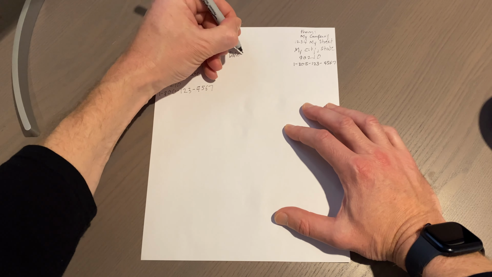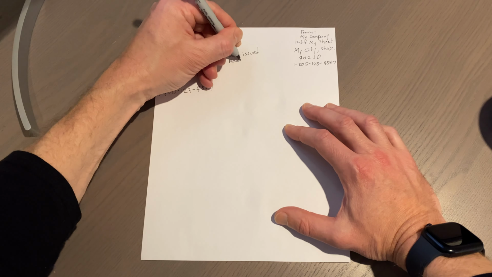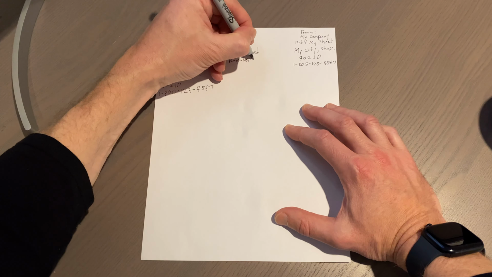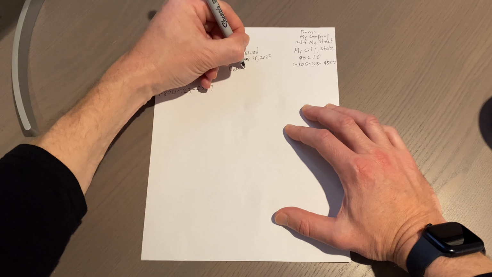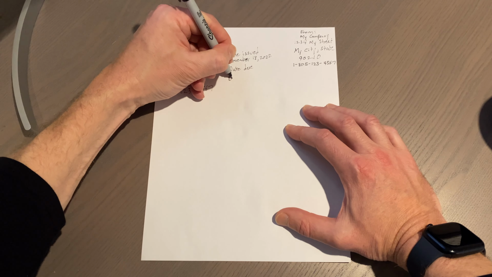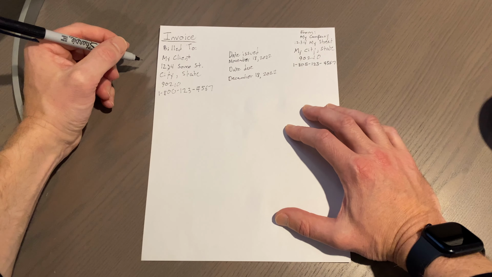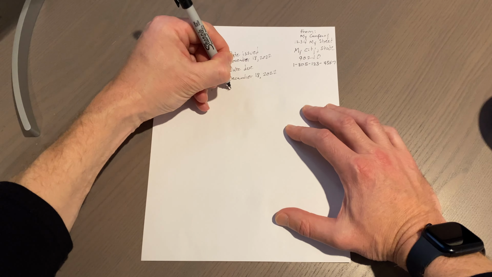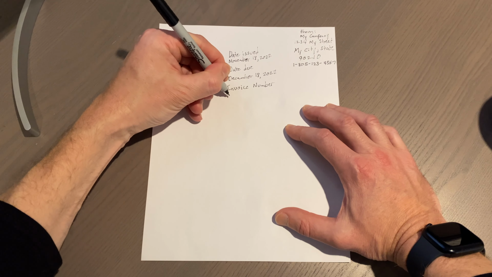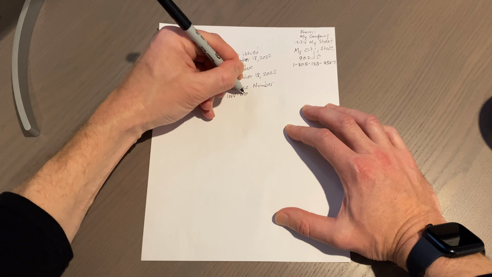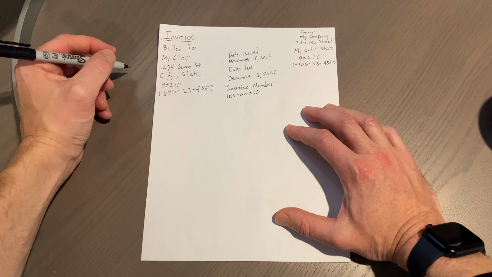Next, you're going to add the date issued. This is when you've issued the invoice, as well as the date due, so when the invoice is due. Underneath that, you can add an invoice number. Invoice numbers are good just to help you keep track of which invoice is which.